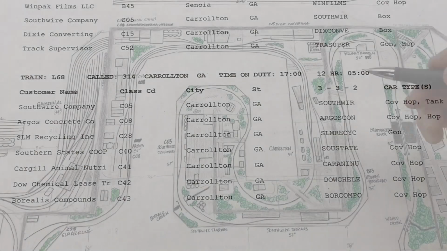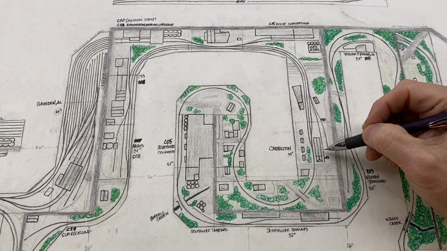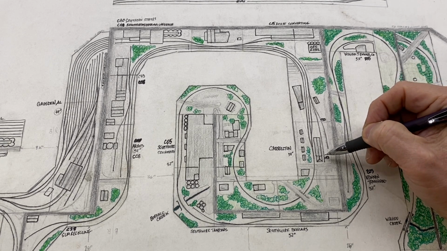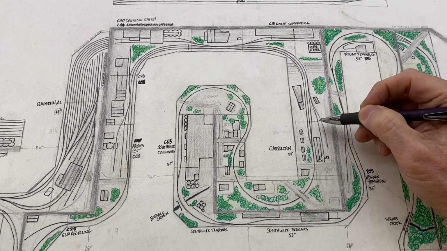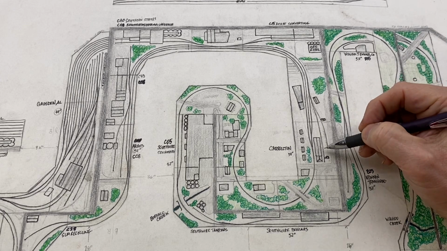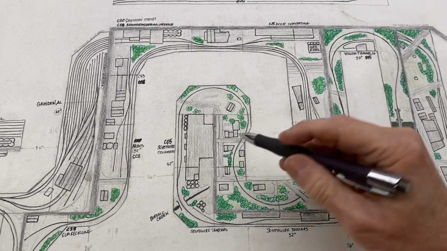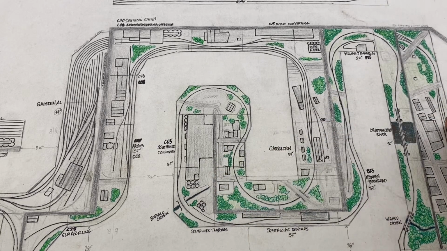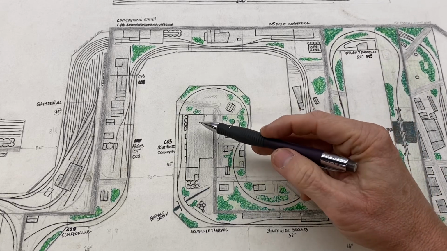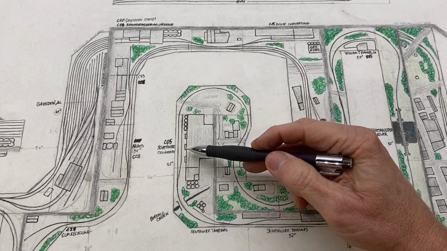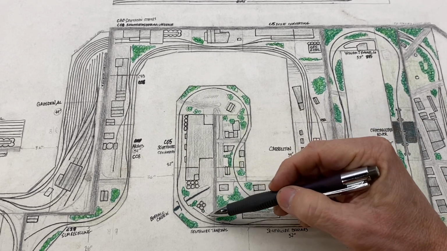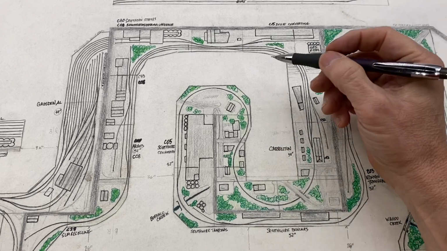So let me show you that on the map. So on the map right here is the Dow Chemical lease track, where cars waiting to be spotted can be placed here. That gets them off of demurrage. And we talked about that in the earlier video. So Dow actually leases a track for extra cars that are headed either here to Southwire or possibly even over here to Winpack. In addition to that, L68 does take care of the plastic pellets at Southwire, and the tank cars that come here are spotted with the chemicals.